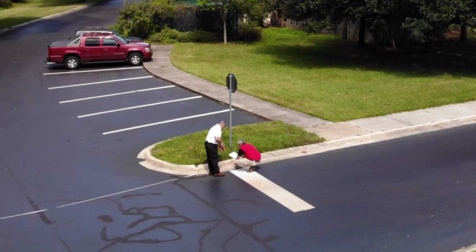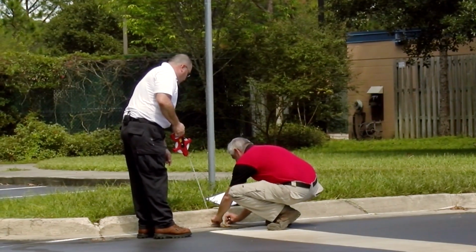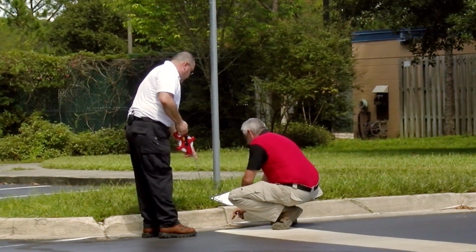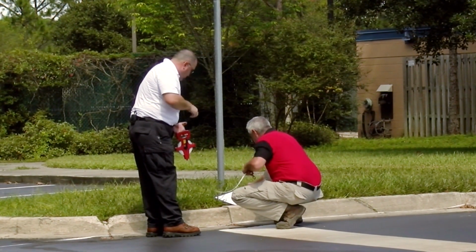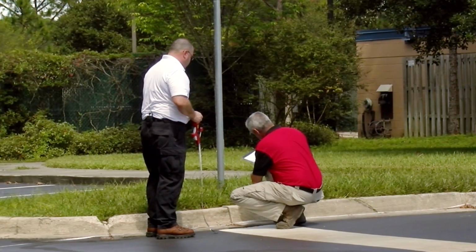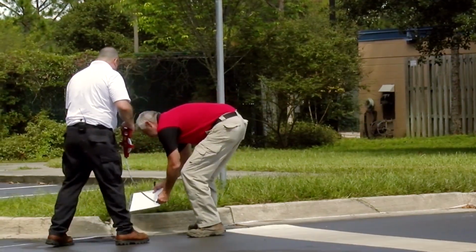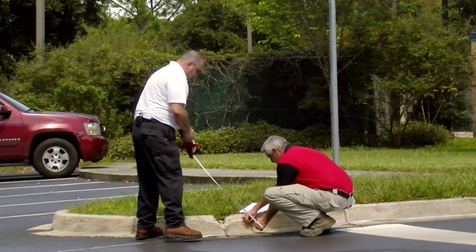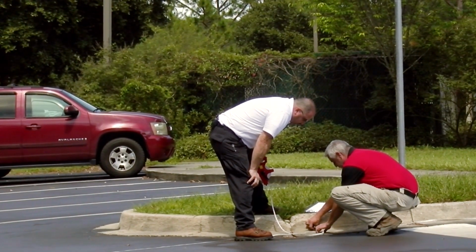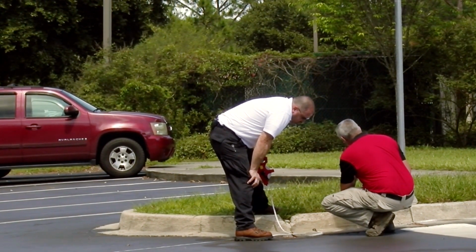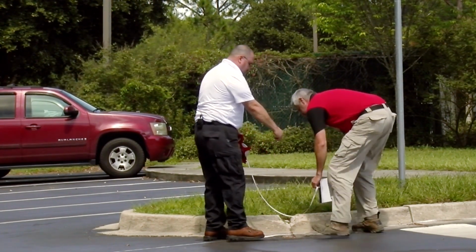Okay, so we'll take our 0 measurement this way first, here. Off of our baseline, we're going to say 16 feet. Then we're going to plot our curb here. So we're at 19 feet on our baseline, and we're going to go out 4 inches. Okay, and that's going to give us the start point for our curb there.